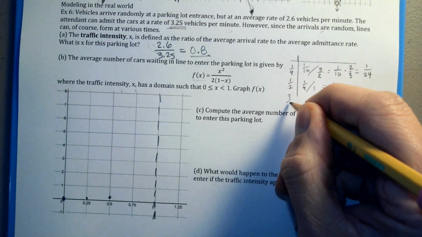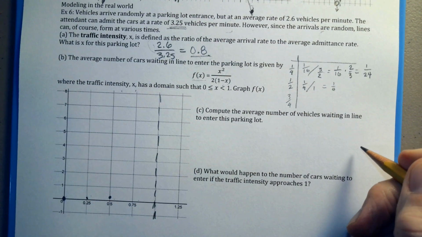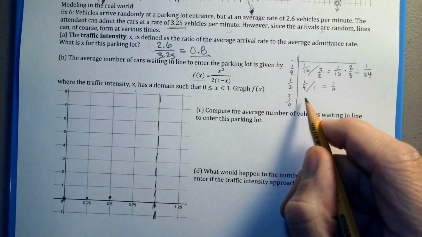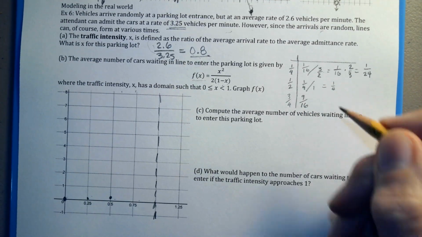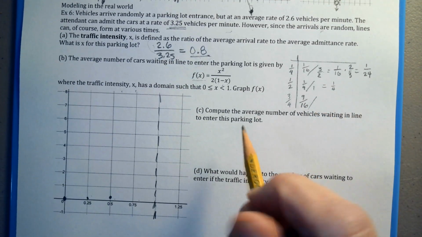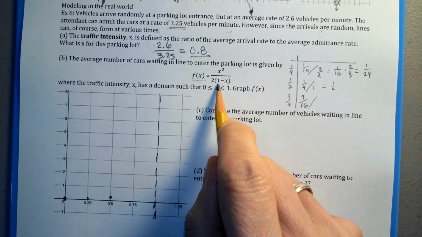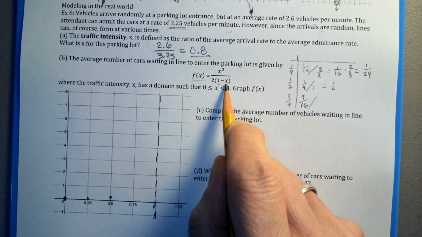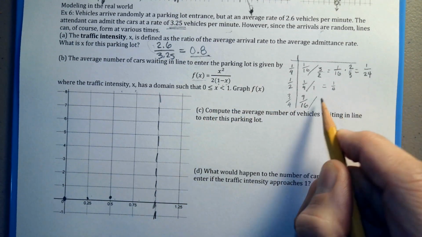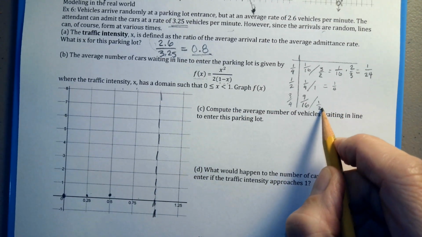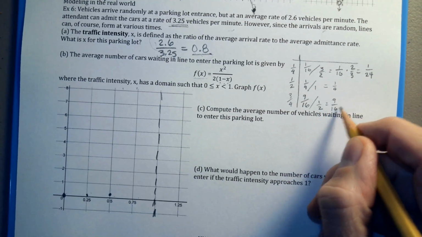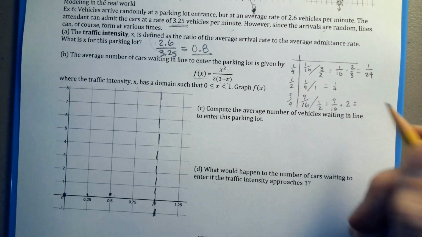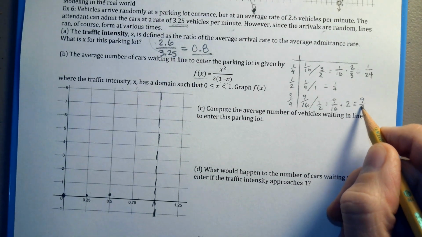3/4. So 3/4 squared is going to be 9/16 divided by 1 minus 3/4, which is 1/4, times 2 is 1/2. And so that's going to be the same as 9/16 times 2, or 9/8.